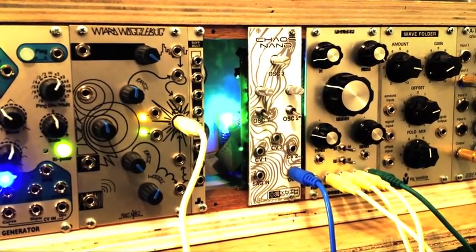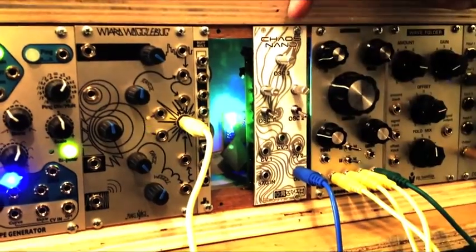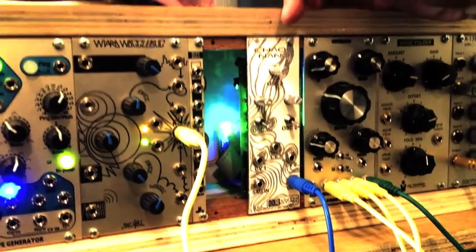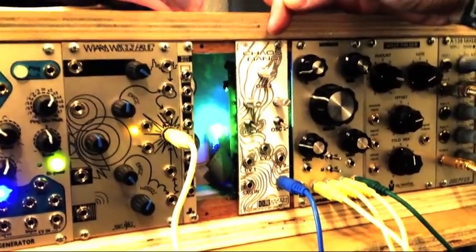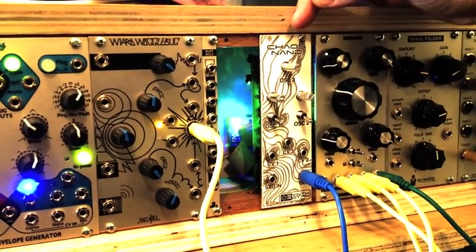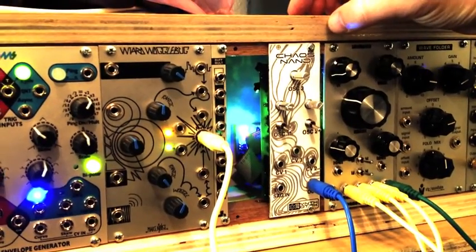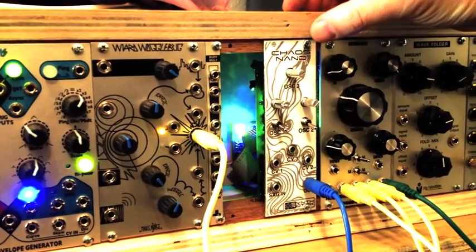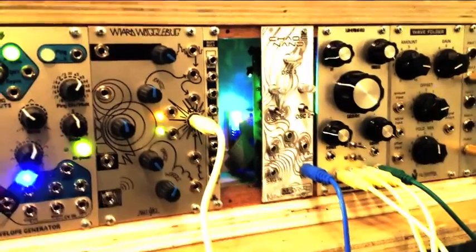Hey guys, this is Steve Harmon here with Synthrotek.com, and I'm going to be showcasing our new Chaos Nand module prototype. I want to give a lot of love to Tim at Circuit Abbey for helping me with these proto templates. He really knows what he's doing. It really helps out. This is a neat little build.